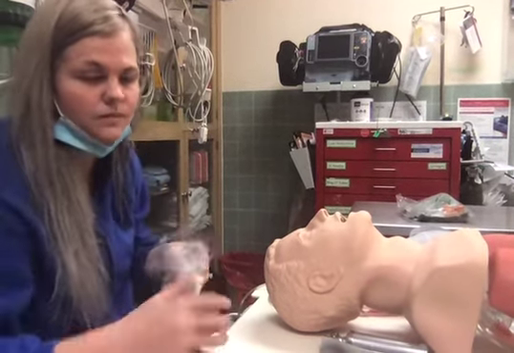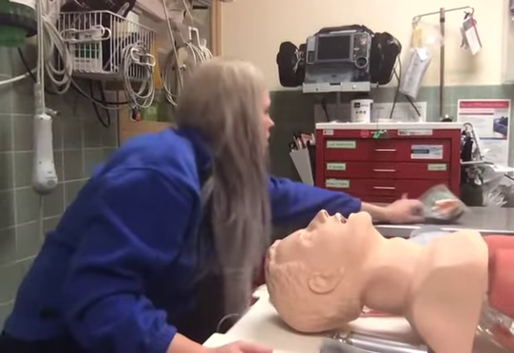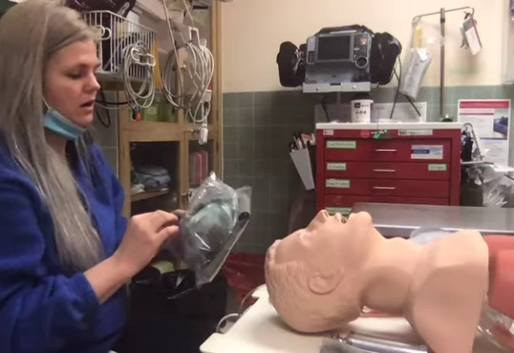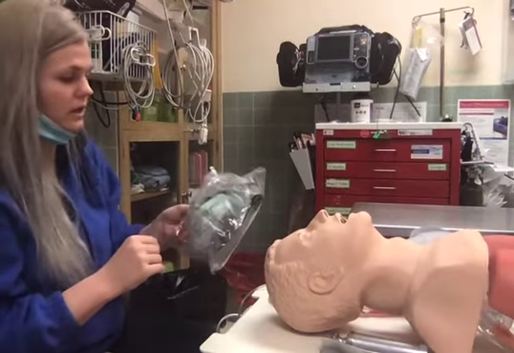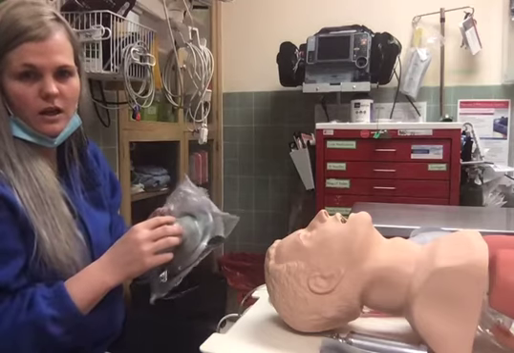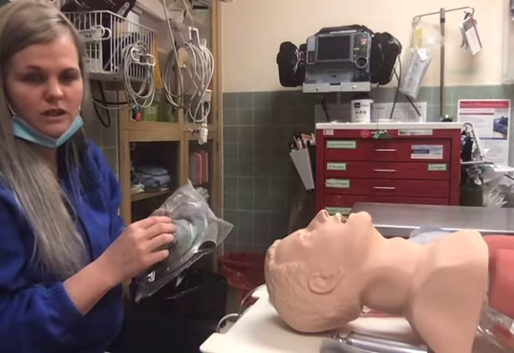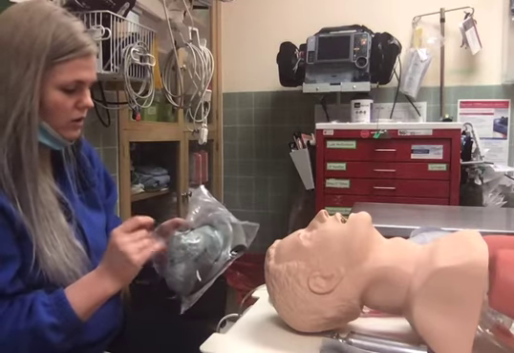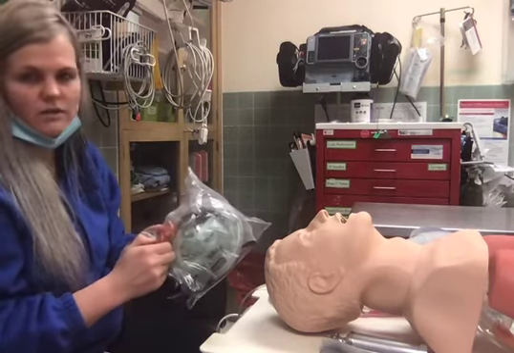In our EMS and our ER here in Rock County, we utilize these CPAP masks. I have included a picture in the slideshow to give you an idea of what that looks like on a patient. These are incredibly helpful because you don't have to have the machine for them.